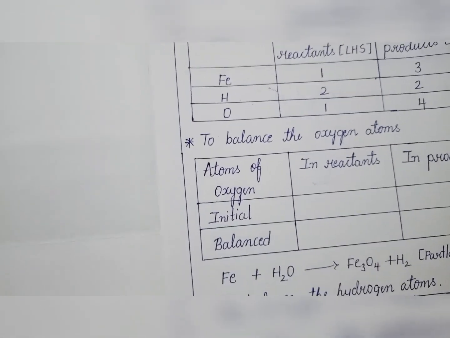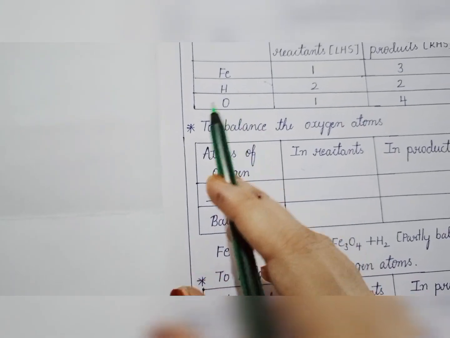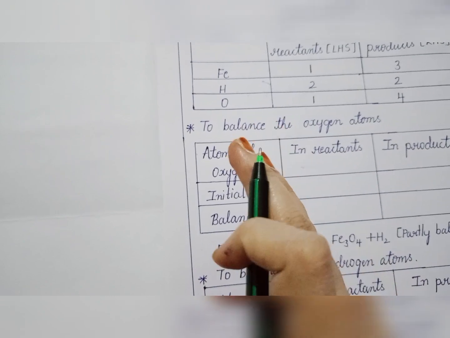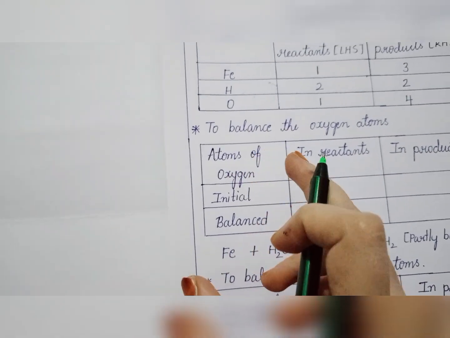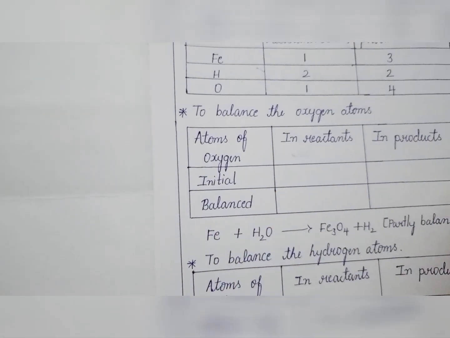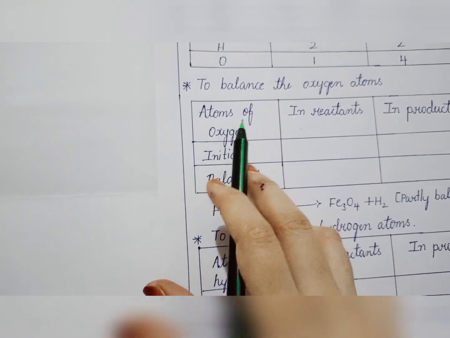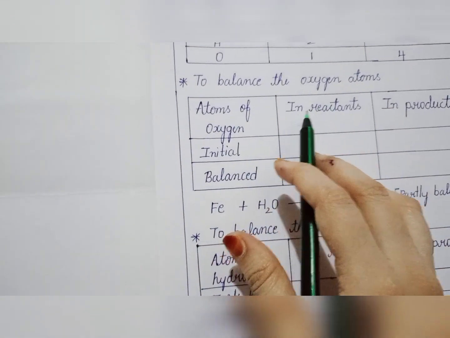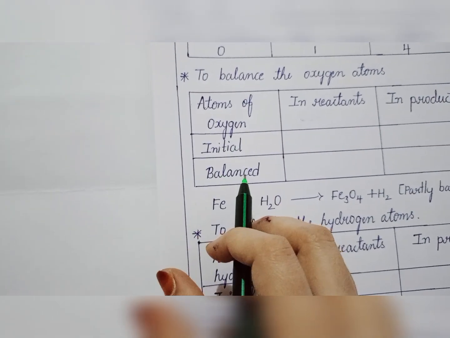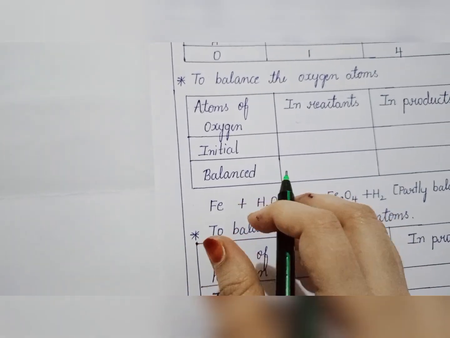Okay, the next step in balancing the equation is that we have to balance all the atoms, that is the iron, hydrogen and oxygen atoms. First we are going to balance the oxygen atom. We have to prepare 3 columns: atoms of oxygen in reactants, in products, initial, and then after balancing the equation, how many in reactants and products are present.